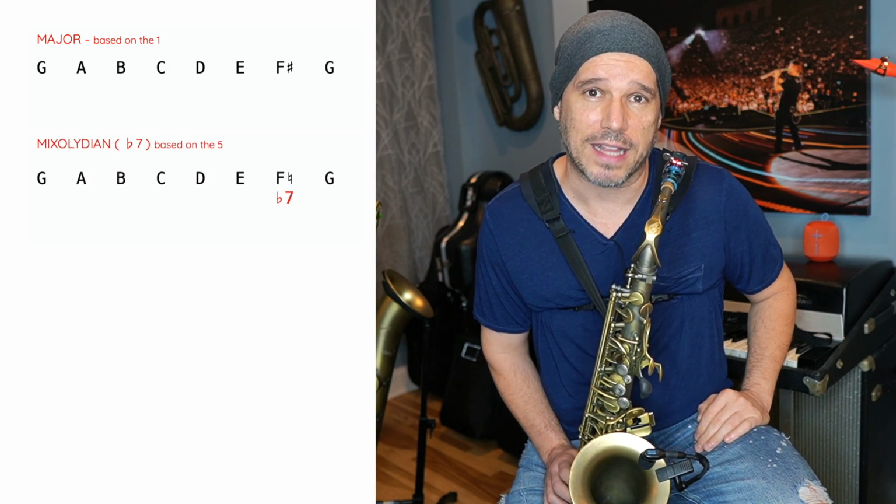Now, the way I like to think about these modes is how can I change one note and turn it into a different scale? The way I can do that is go from my major scale into a mixolydian scale. So the mixolydian scale is based on the 5th degree of the major scale. Now, that's just where the mode comes from. That's not how we really think of modes. When we think about what a mixolydian scale is, we think about a major scale with a flat 7.